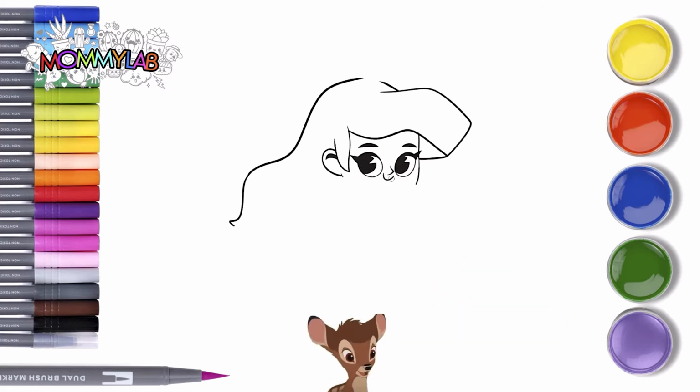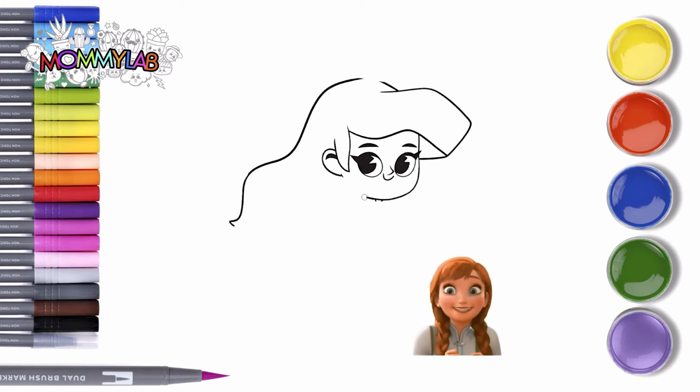Now we want to start her face and curly hair. In Kawaii drawing, you can use a square as the face. Of course you must fillet the angles. For hair, draw a few curly lines around her face.